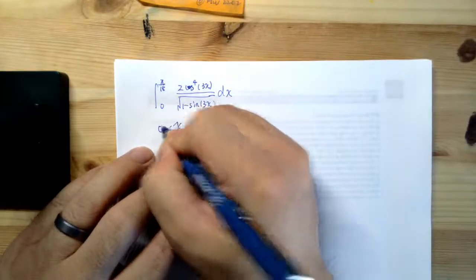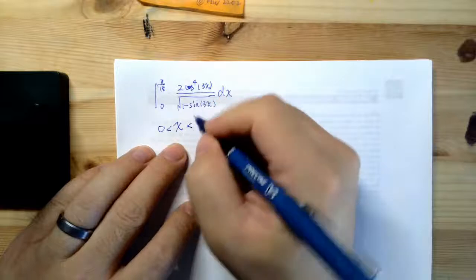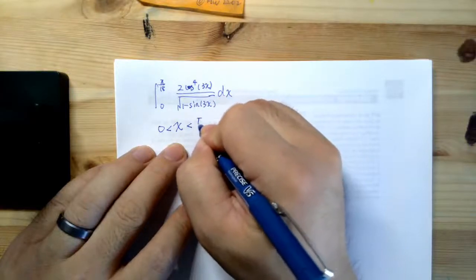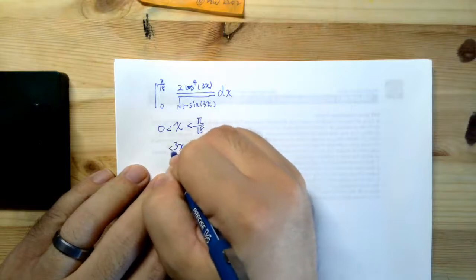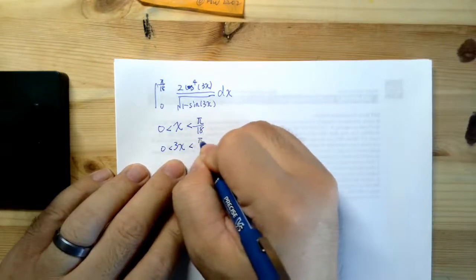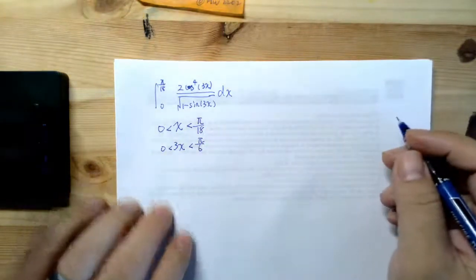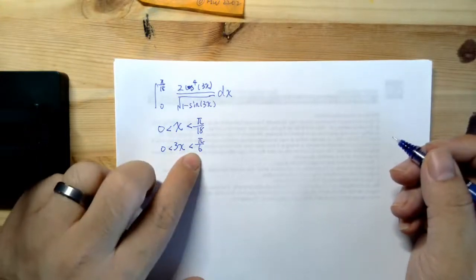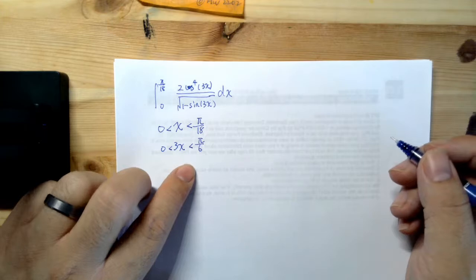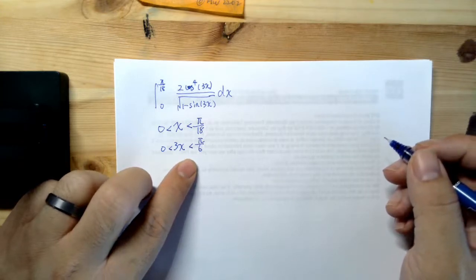Okay, so it turns out this is what I can do first. Since x is from 0 to pi over 18, the corresponding 3x is going to be 0 to pi over 6. So sine of pi over 6 is going to be 1 over 2, and corresponding cosine of pi over 6 is going to be square root of 3 over 2.